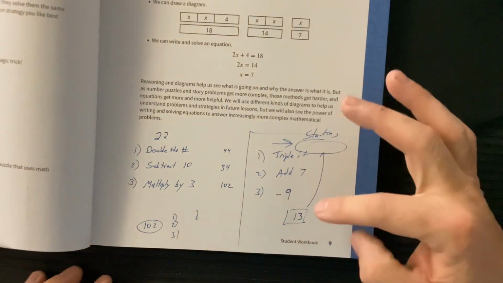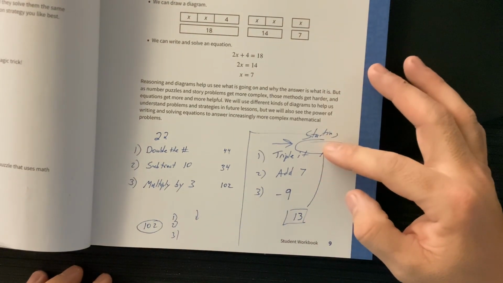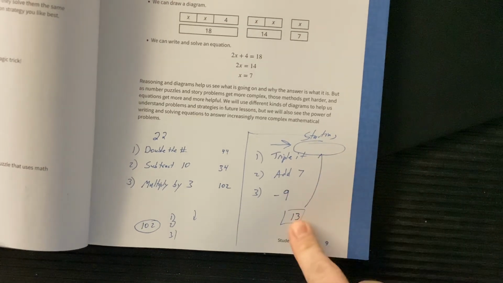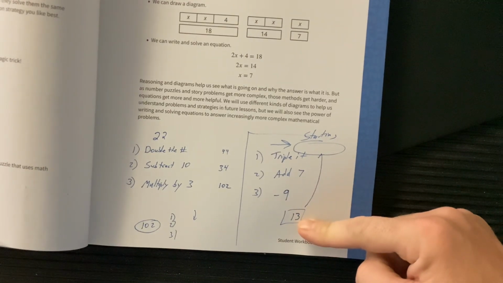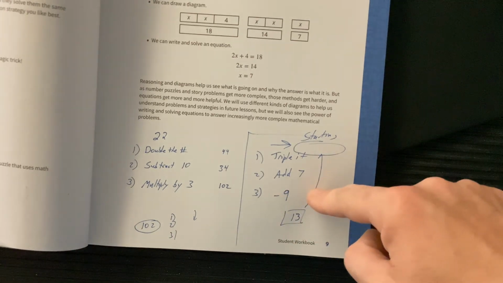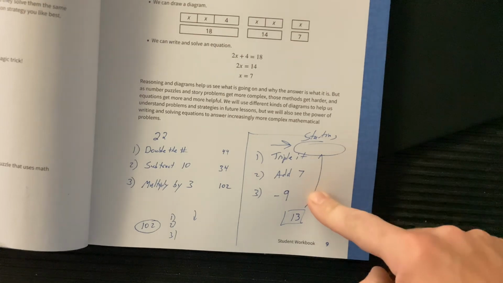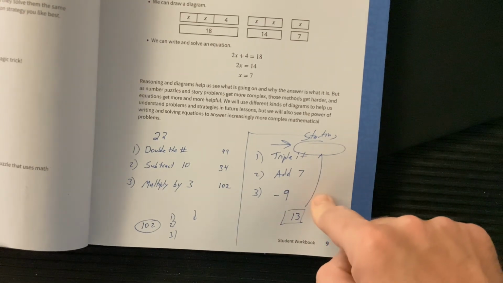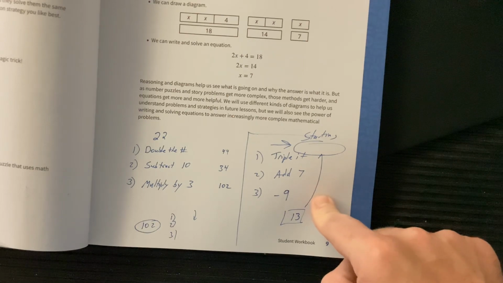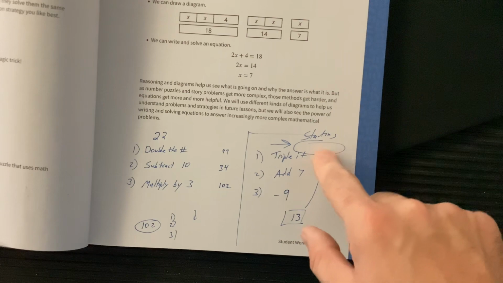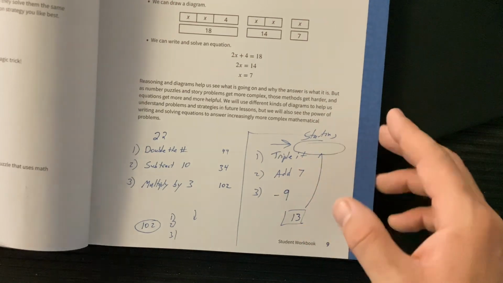So you need to work backwards, right? You need to work backwards. So what number minus 9 is 13? 22. So it's right, 22 right here. What number plus 7 gave me 22? 15. 15 plus 7 would give me 22. And what number tripled would give me 15?